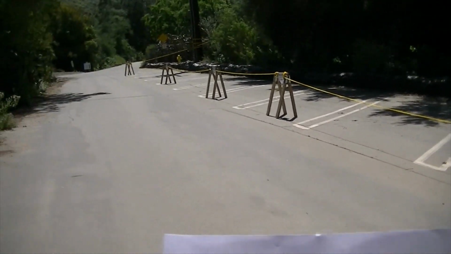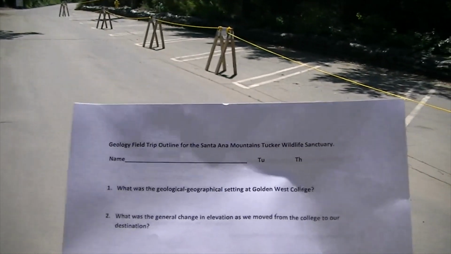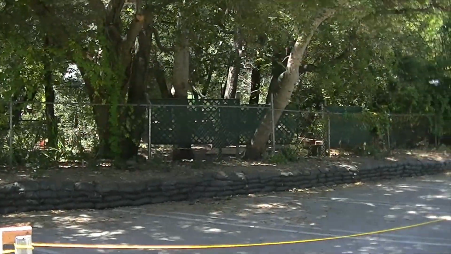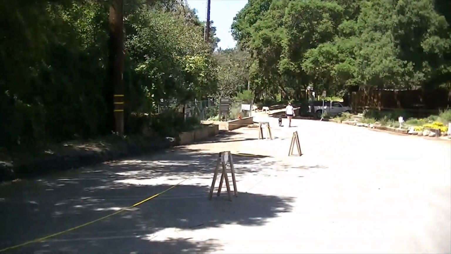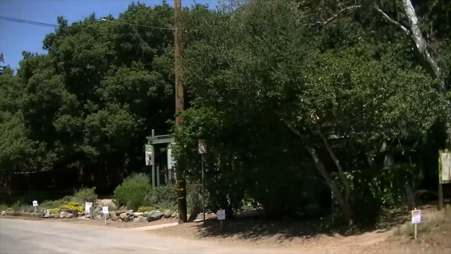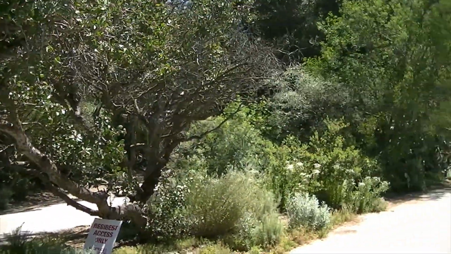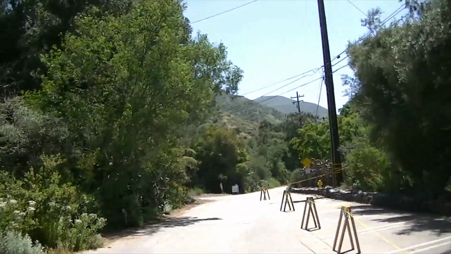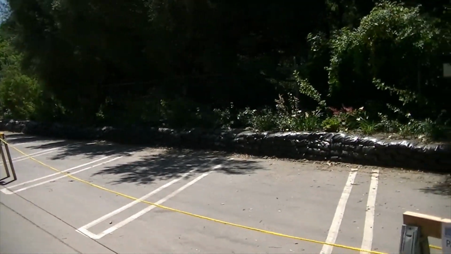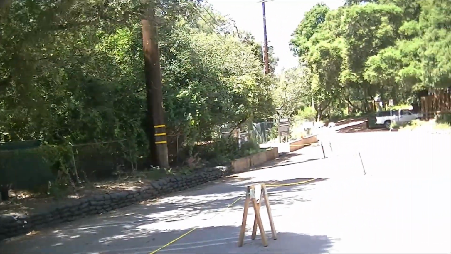So question number 1, what is the geographical setting at Golden West College? Well, obviously we're not at Golden West College, but if you realize what the college looks like, it's flatland. We have now traveled out of the flatlands up into the mountains. So these are the San Ynez Mountains, kind of the foothills of the San Ynez Mountains. The Tucker Wildlife Sanctuary is run by Kelsey Fullerton. Most of the work here is voluntary.